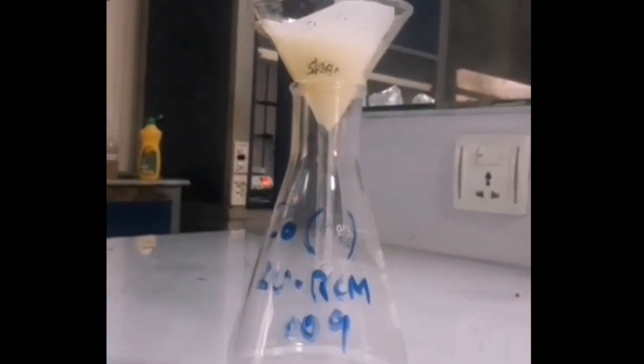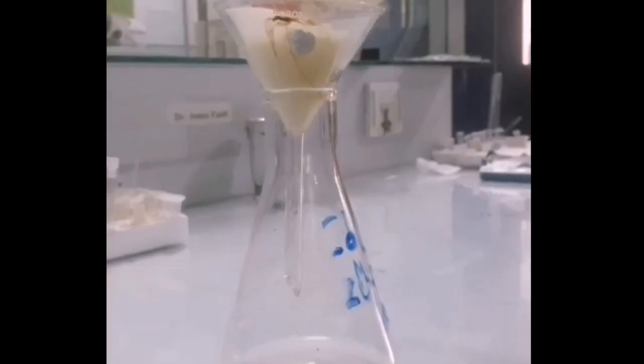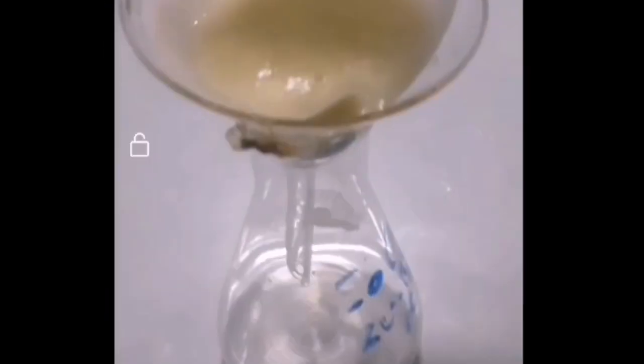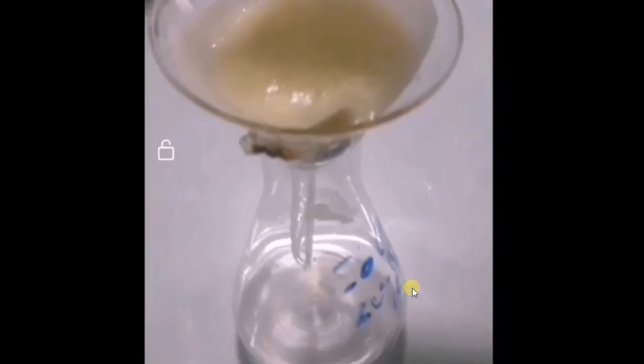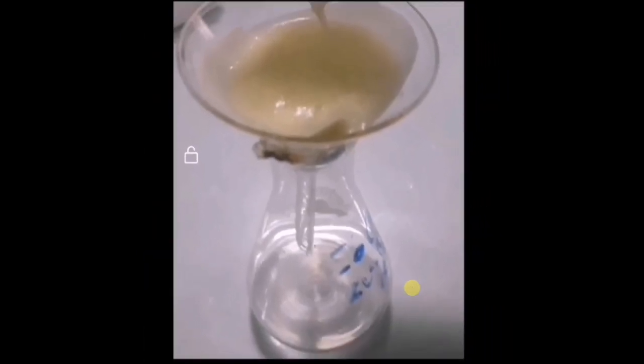When the pH is maintained at 7, then I simply filter the product by using filter paper and then I dry it in air for 1 to 2 days. When crystals are completely dried, then I recrystallize it in ethanol.